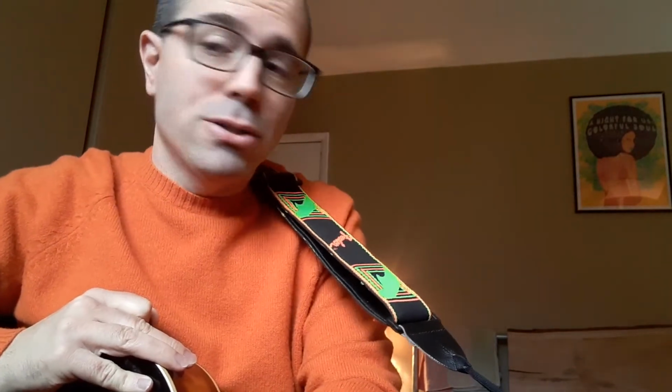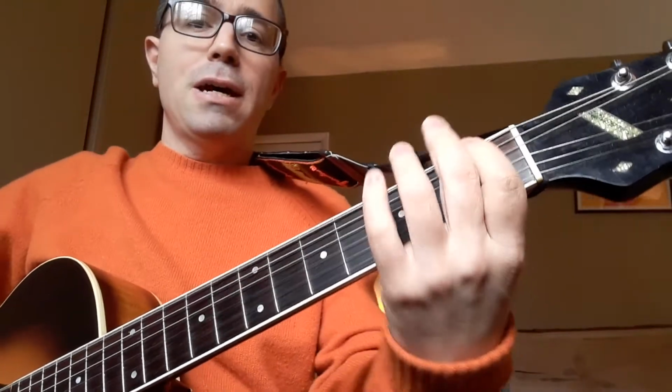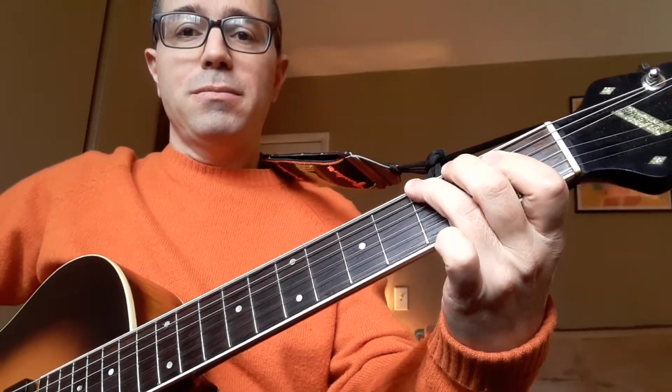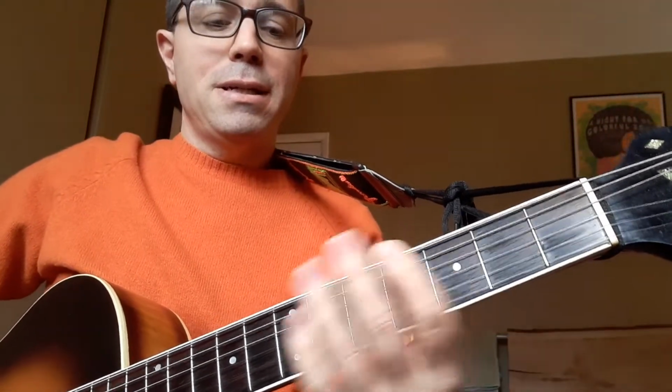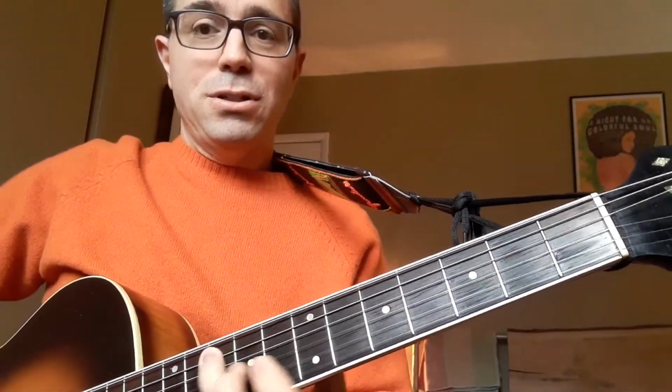So, exercise for you is simple. Find all the natural notes on the strings. If you want to get really good at finding notes, pick a letter and find it on every string. So I'm going to find a G on every string. So low E string, E, F, G. There's a G.